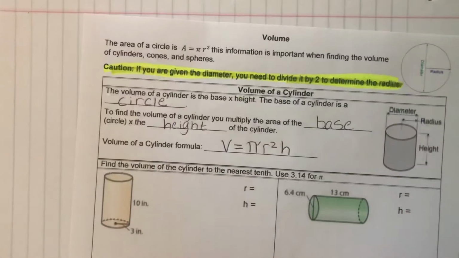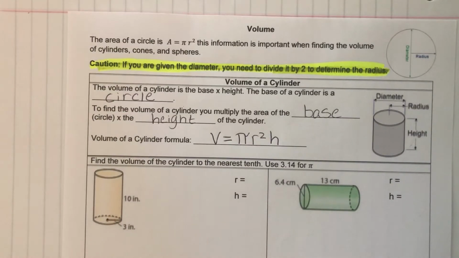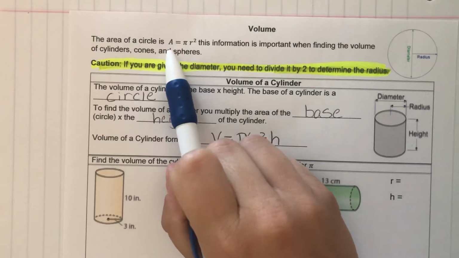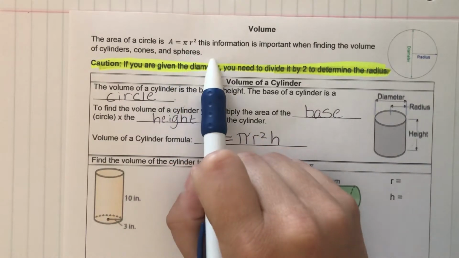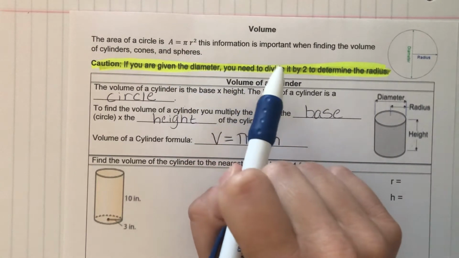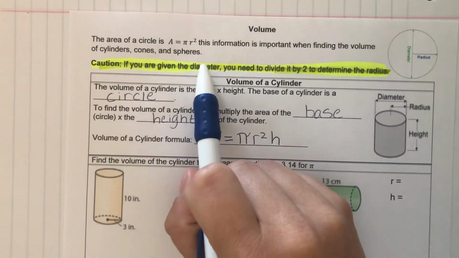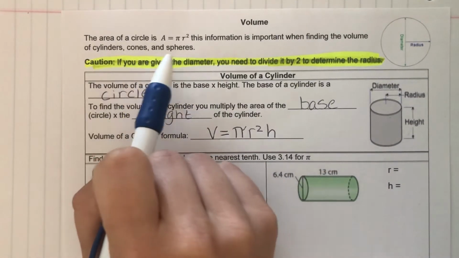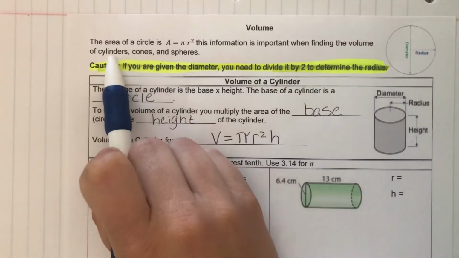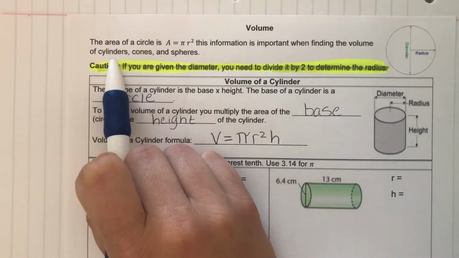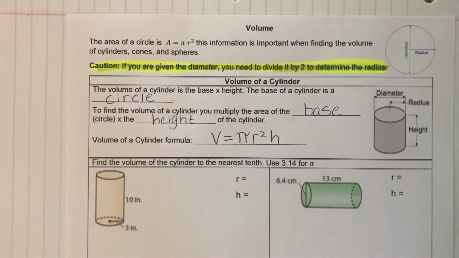So first, let's look at the top of our notes. It says the area of a circle is area equals pi times r squared. This information is important when finding the volume of cylinders, cones, and spheres. Today we're going to go over how to find the volume of cylinders. So first I want to review some information about circles.